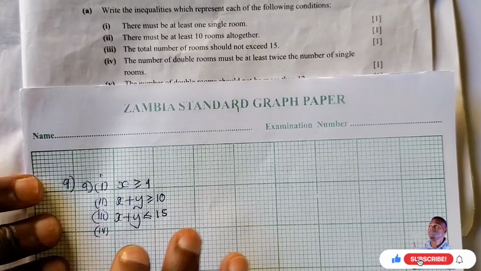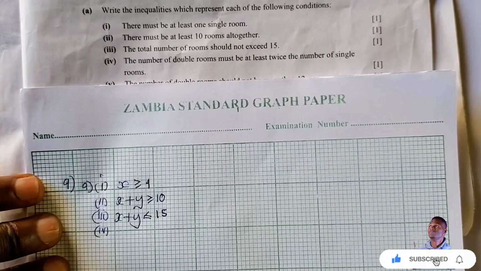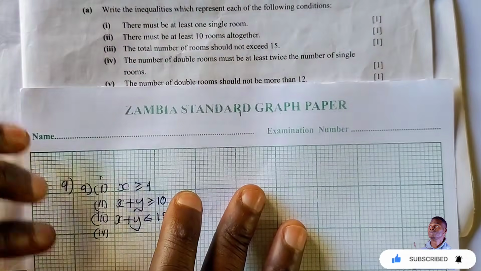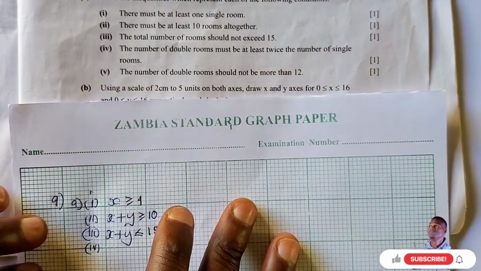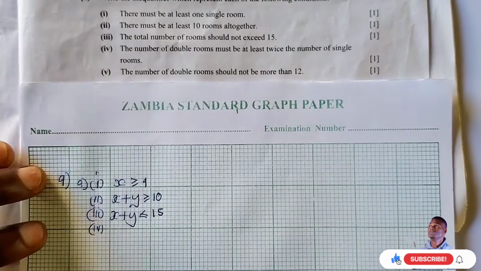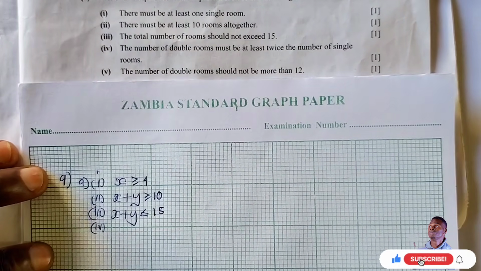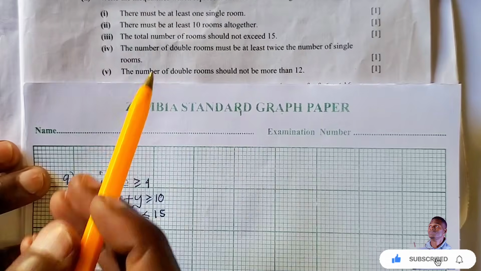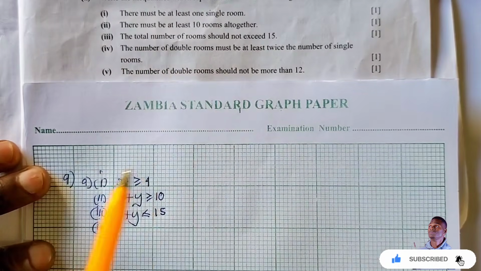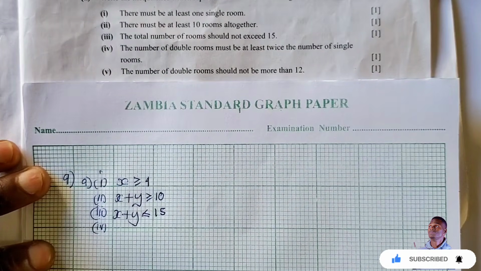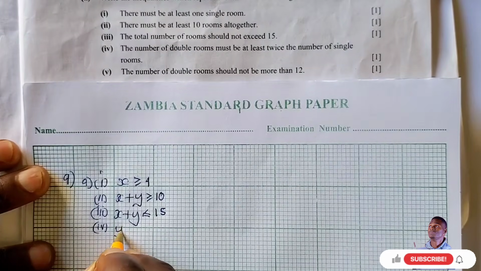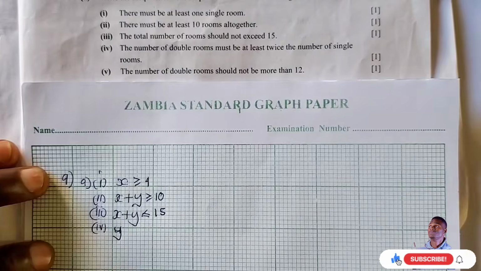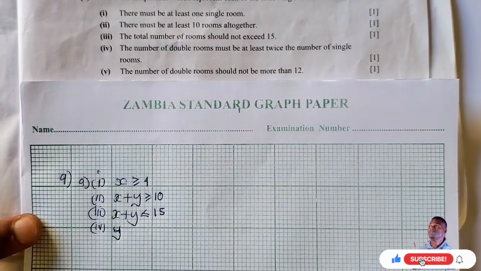Number 4. The number of double rooms must be at least twice the number of single rooms. This is what gives hell to a lot of students, but it is simple and straightforward. This is how you answer this one. It's saying the number of double rooms, so start with the symbol for double rooms, which is Y.